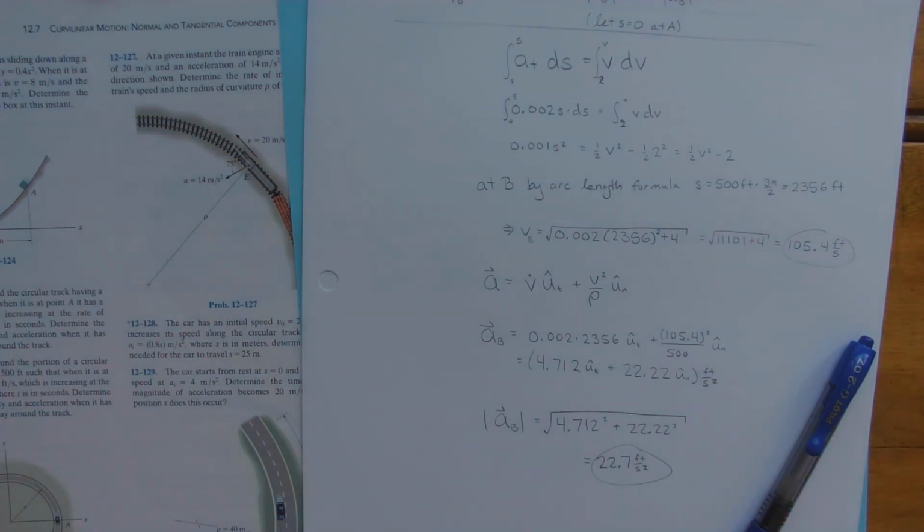So that's how we would do it if we have v dot as a function of s instead of as a function of t, and this should agree with the answers that are given in the book.